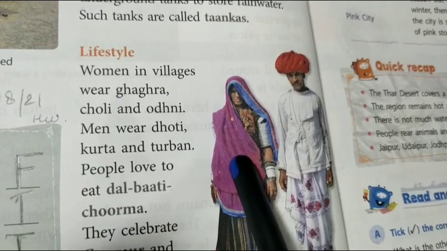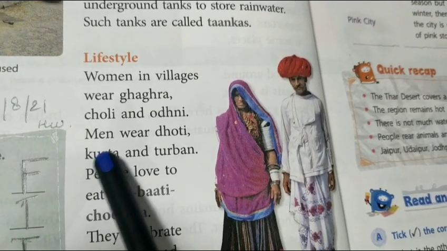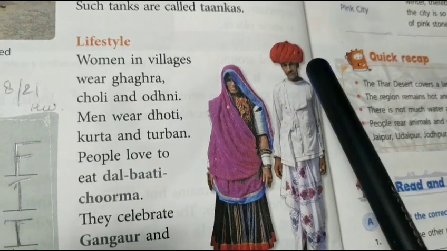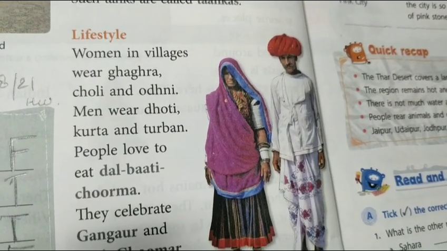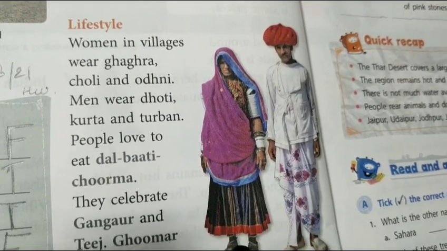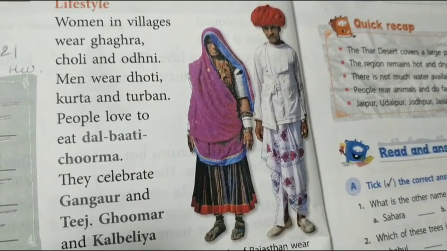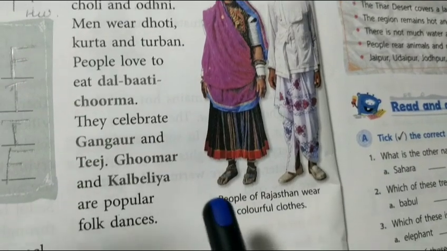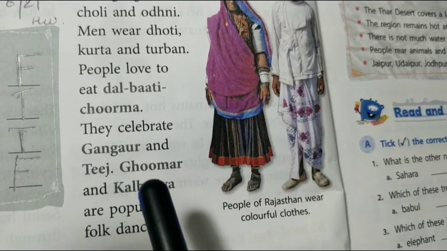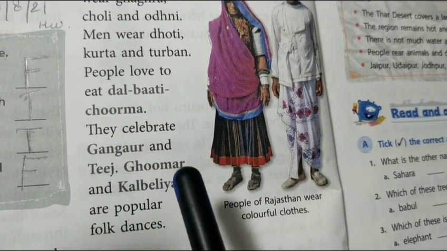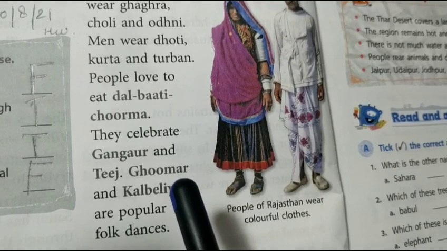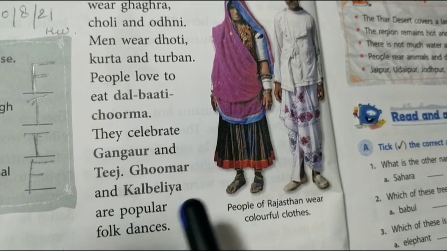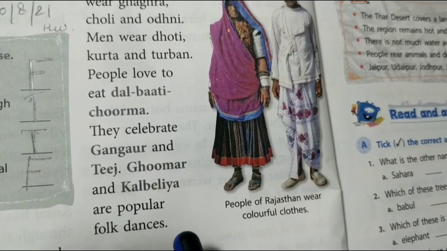You can see their attire. And the men, they wear dhoti, kurta and turban. See their attire. People love to eat dal, bati, churma. They celebrate Gangor and Tej. These are the festivals. And the dances which are very popular here are Ghumar and Kalbelia. Okay, they are the popular folk dances.